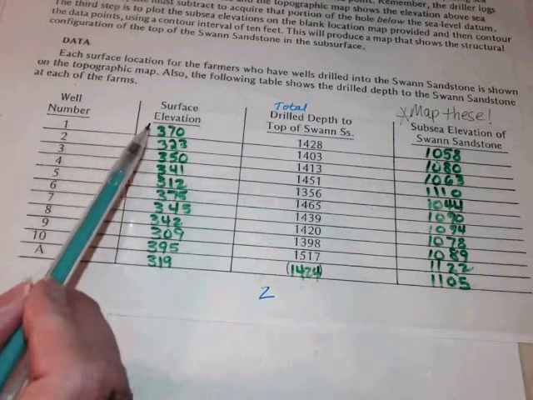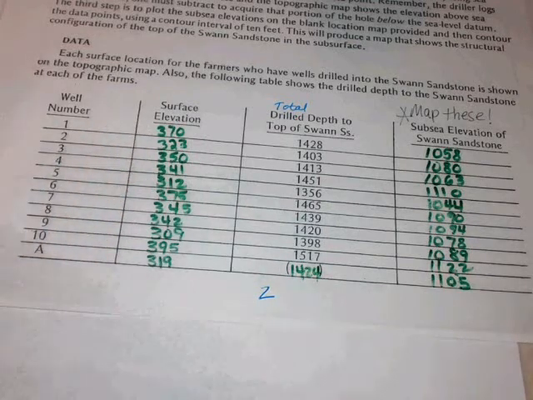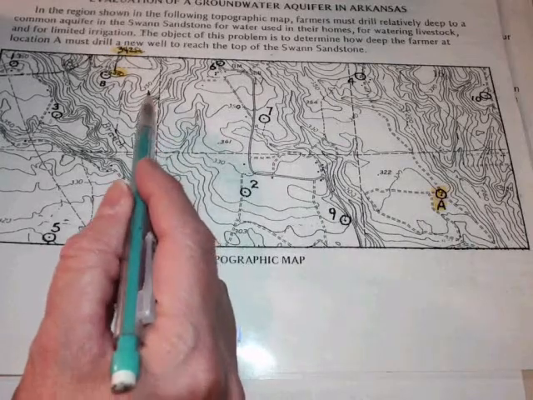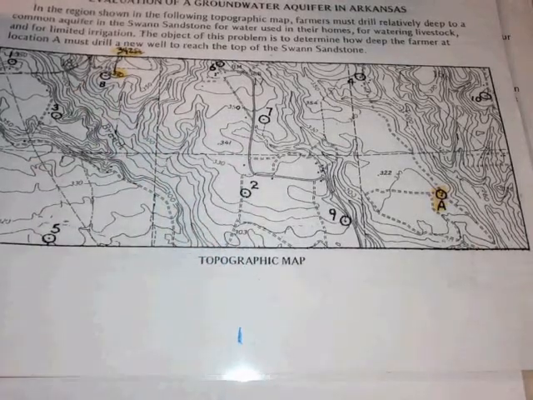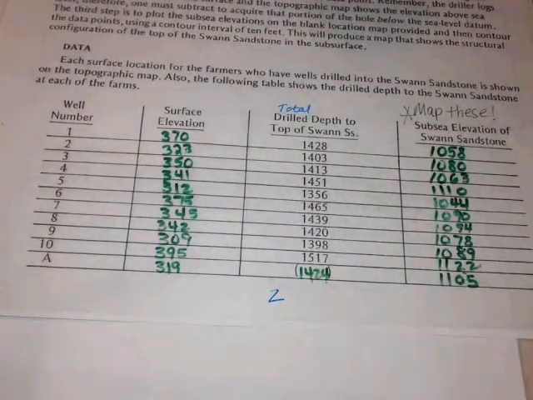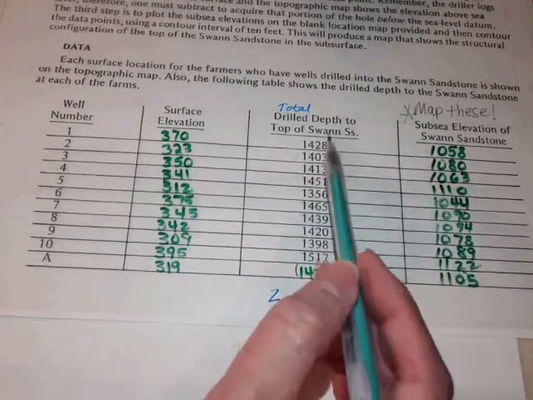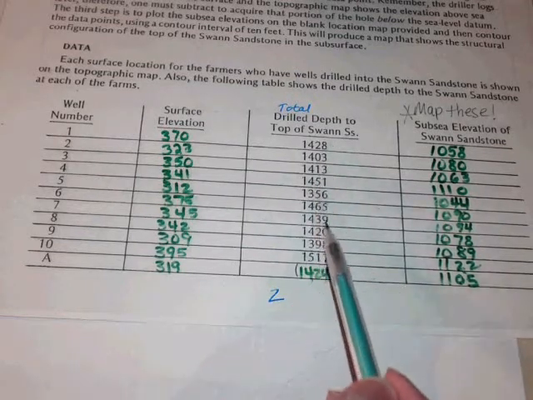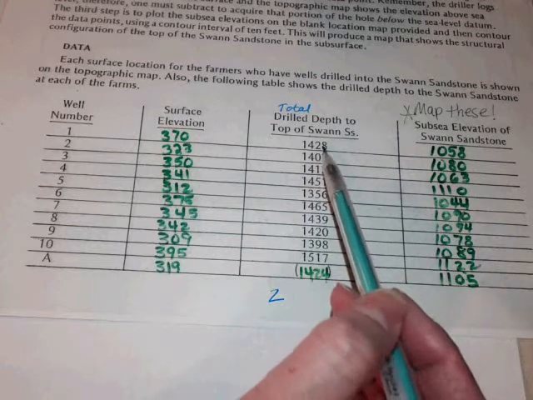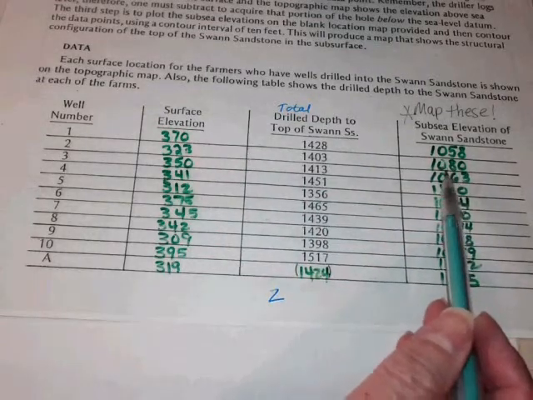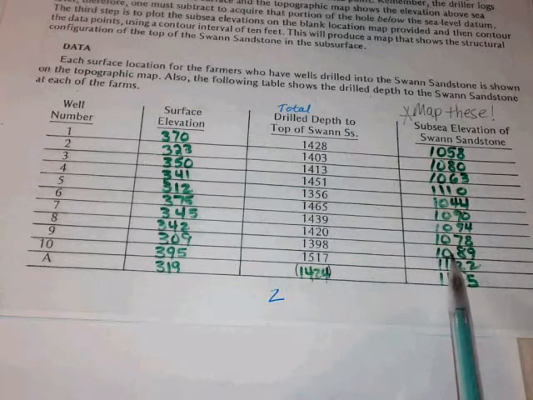The first thing you did was look at your surface elevations from that topographic map and determine those elevations for all of the wells, including the new well. So we would look at this map, go back and find all the values. You'd have to follow these little contour lines. They squiggle around quite a bit on this map. So that would be step one. Next, you fill in your data there. Next would be to calculate the subsea elevation of these. You're given a total drill depth of wells 1 through 10. You take the total drill depth and subtract off the surface elevation. What's left over is the subsea elevation. So get all the values for all of those wells.